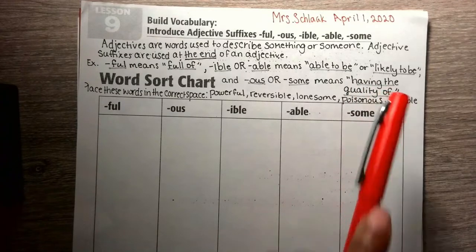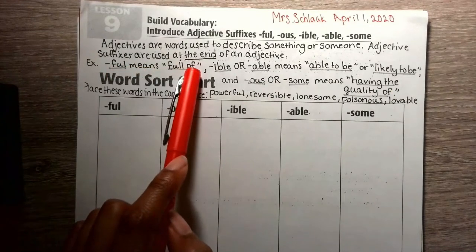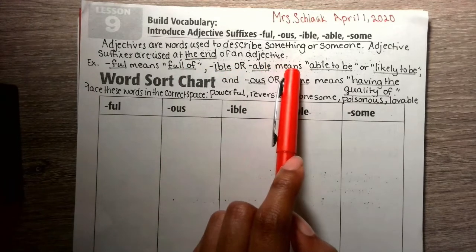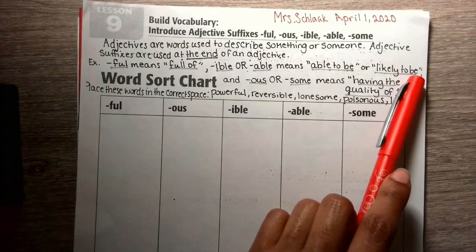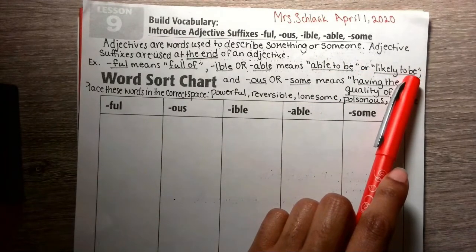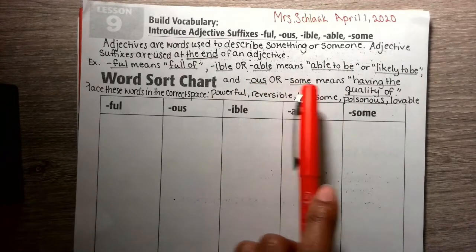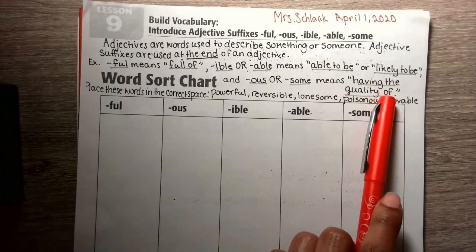So now say this after me. Full means full of. Able means able to be or likely to be. Us or some means having the quality of.